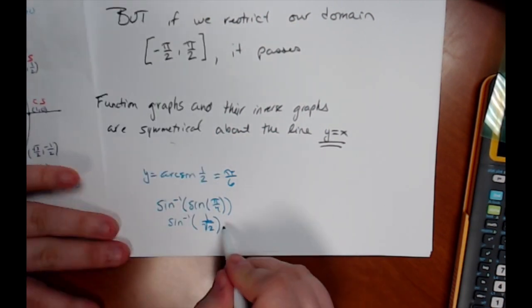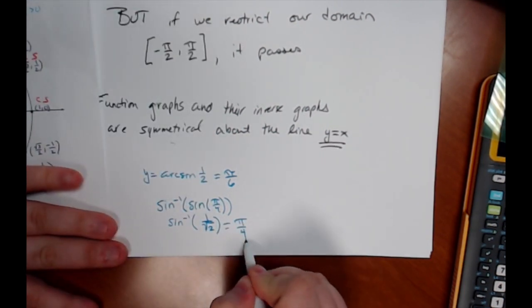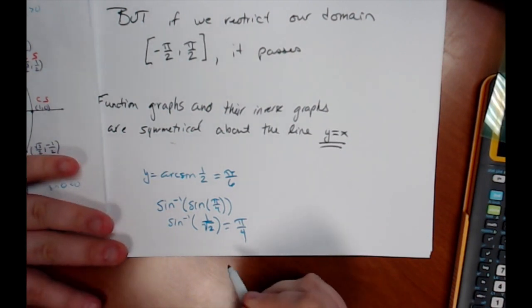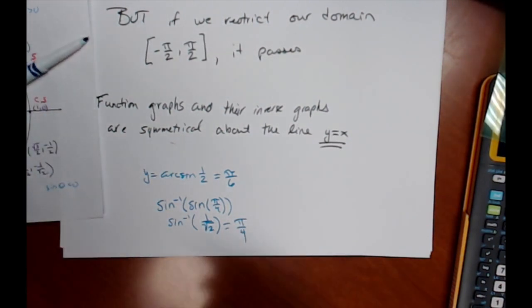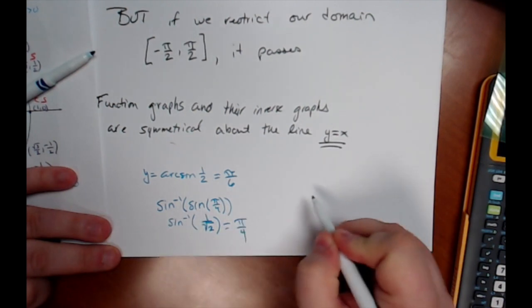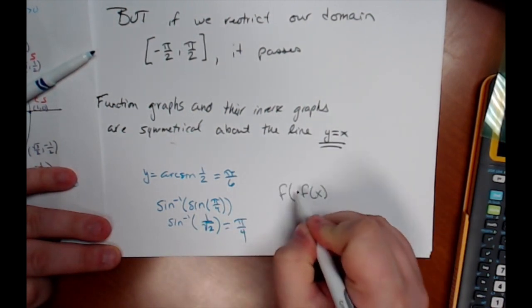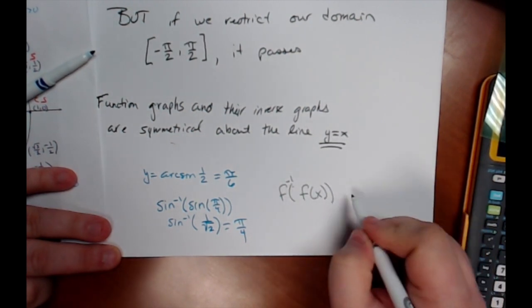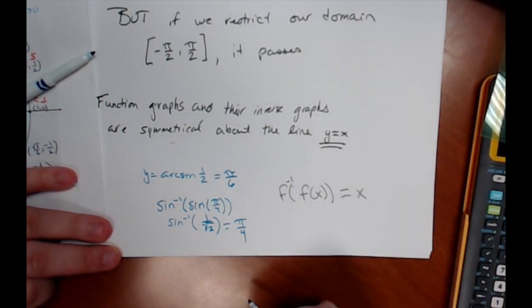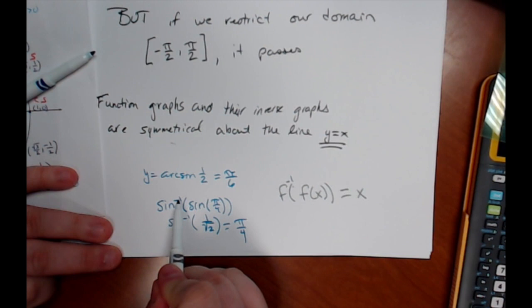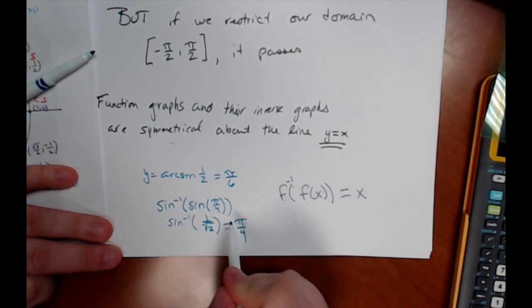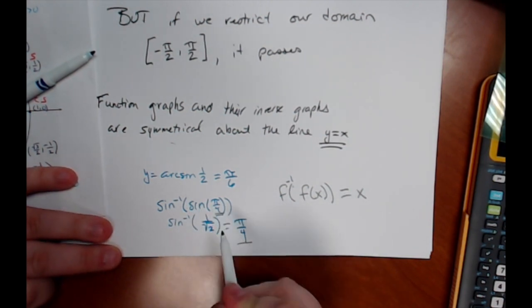Well, that's pi over 4. So we can remember a trick. If we have a function and we take its inverse, that gives us that inside value back. So arc sine of sine of pi over 4 is just that pi over 4.